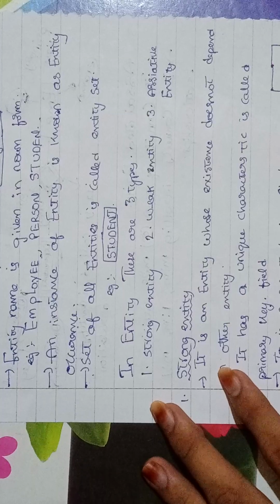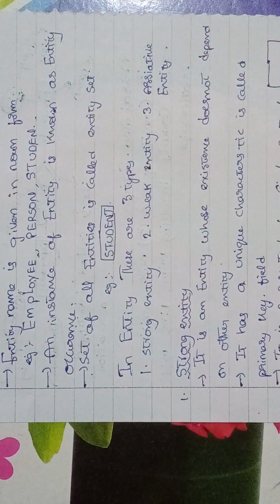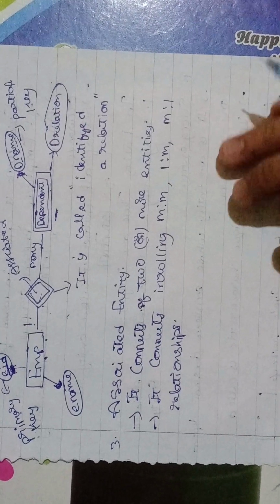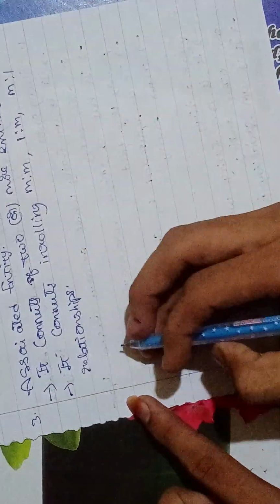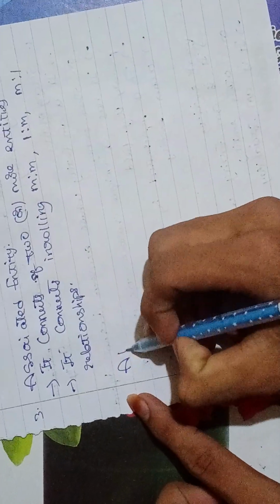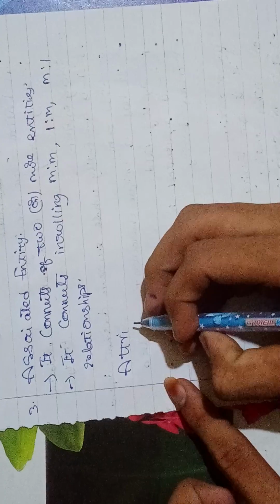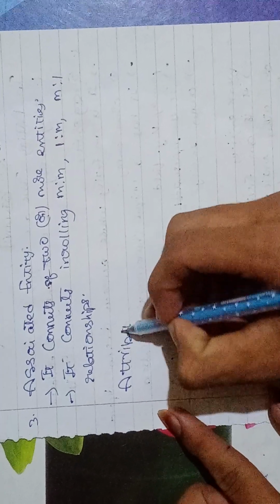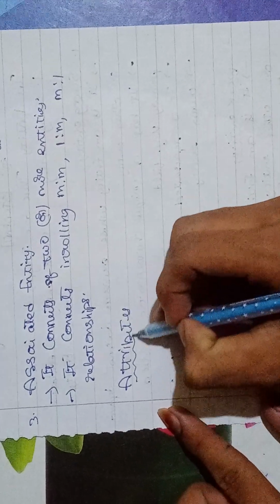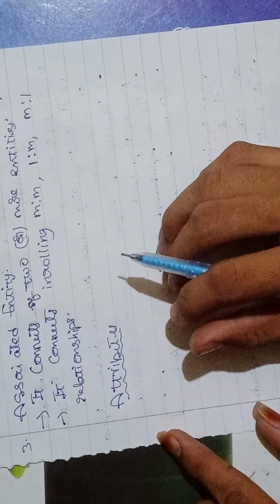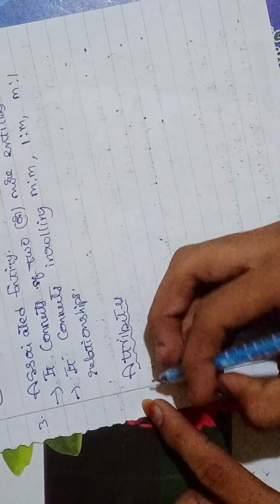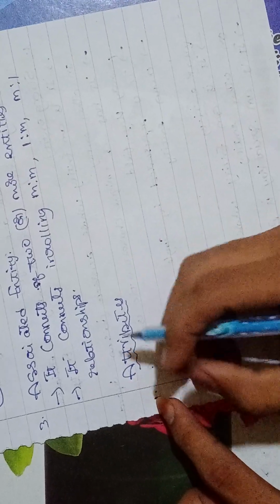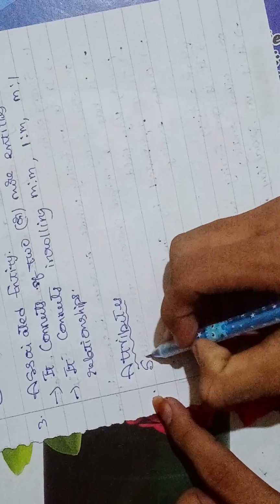Now we are discussing attributes. These are 9 types. The first type we can see is the simple attribute.